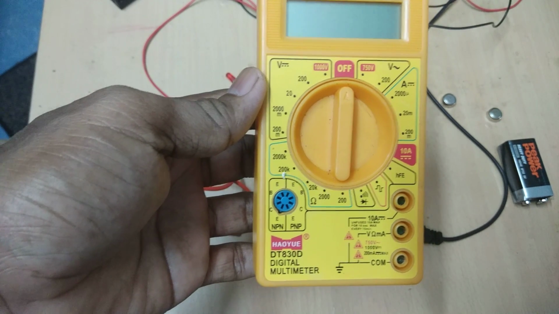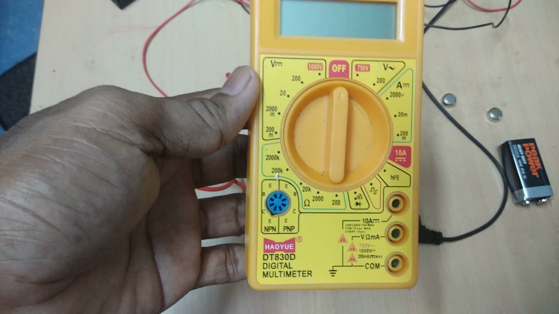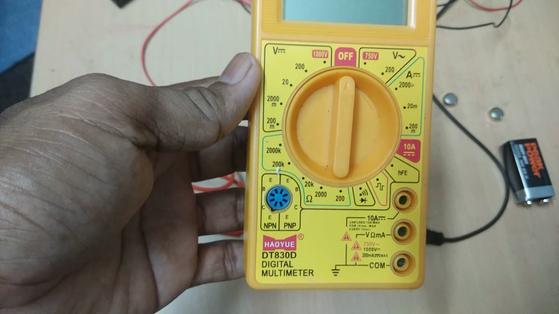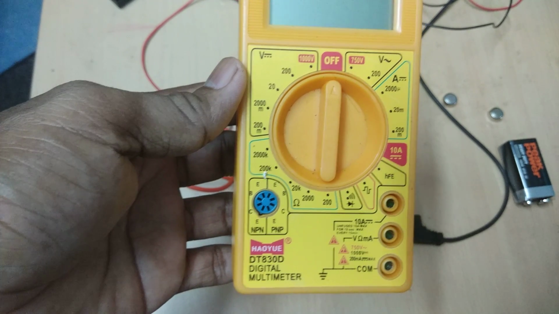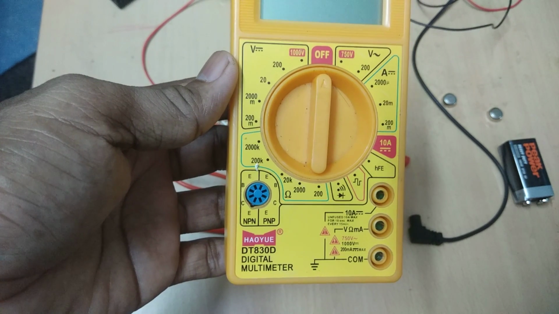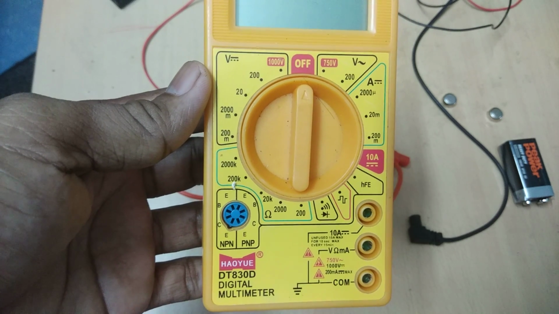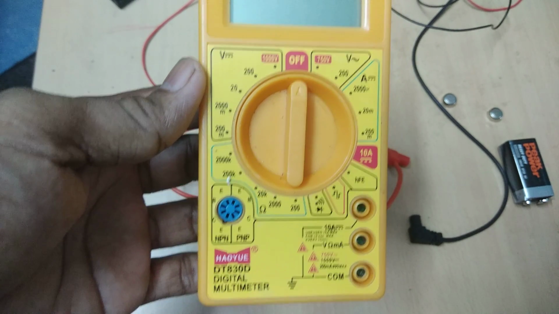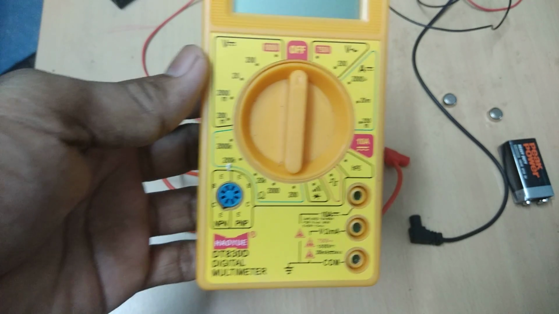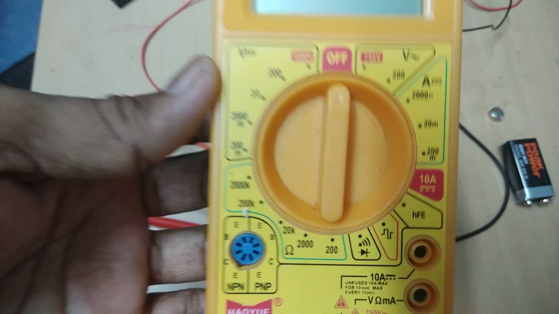In this multimeter, what can you measure? You can measure resistance. You can measure voltage of AC and DC, and also current of DC. You can measure DC current with the help of this multimeter, but not AC current, right? Let us see what the ranges are.